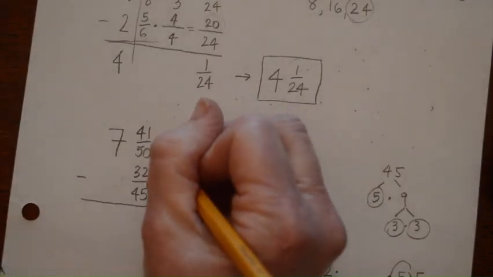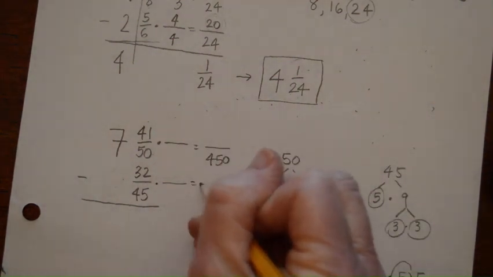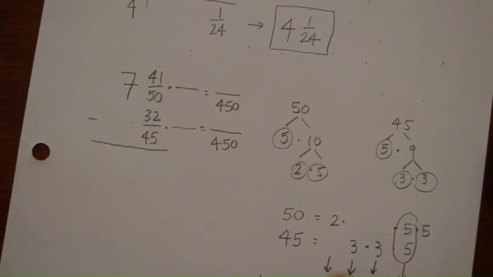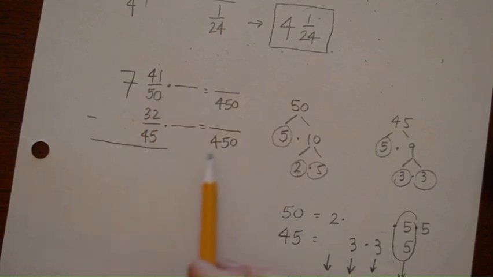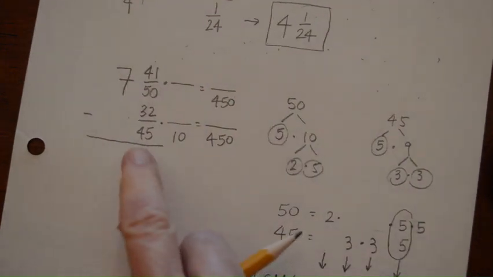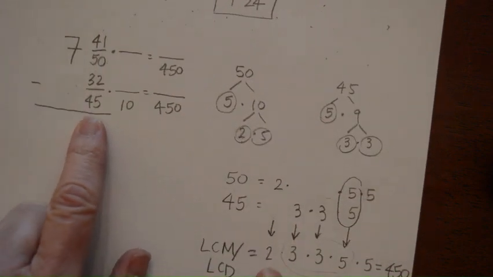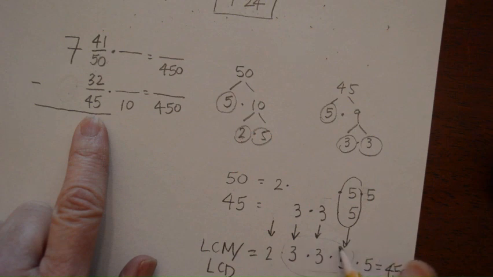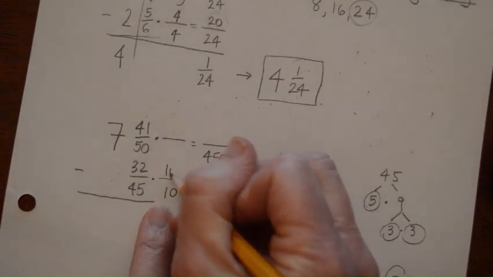Okay, so let's go up and put that in. Okay, so now we're going to say, well, how many times does 50 go into 450? How many times does 45 go into 450? Again, this one's easy because it's just a multiple of 10, 10 times 45. But again, if you didn't recognize that, we would come down here and we would say, what did the 45 contribute to the 450? Well, it contributed 2 3s and a 5. What did it not contribute? It did not contribute this 2 and 5, which multiplies together to give us 10, which would be another way we could say this should be 10.